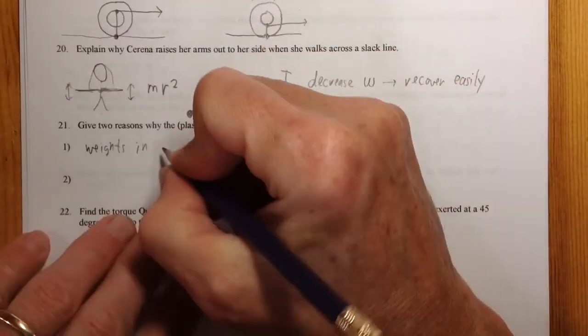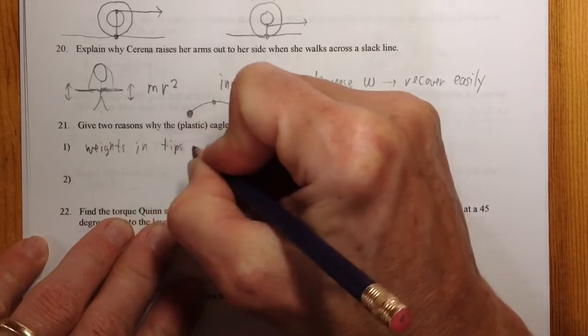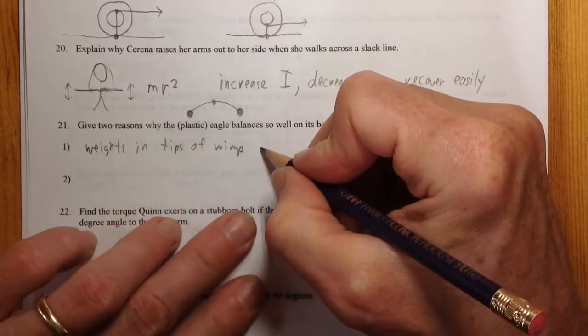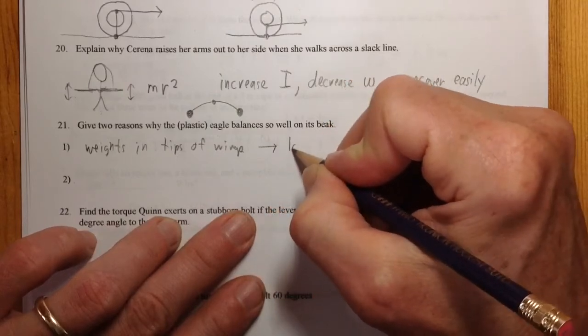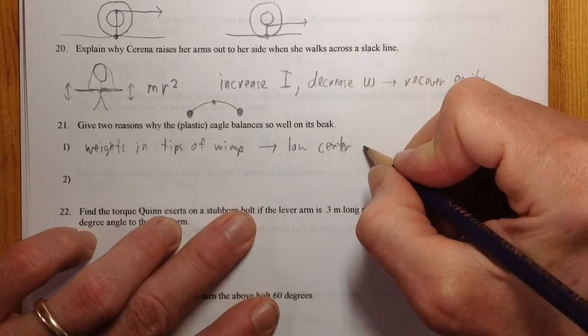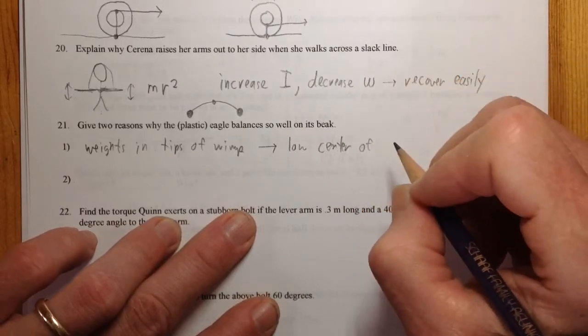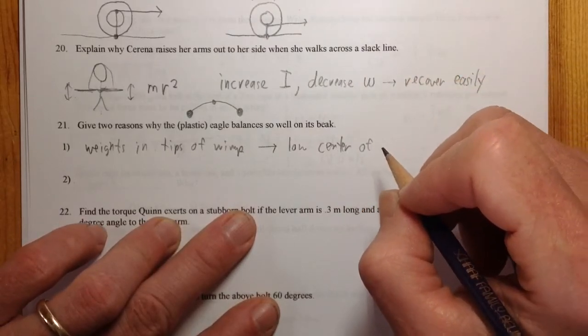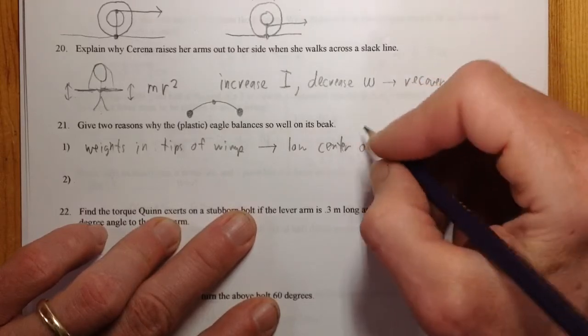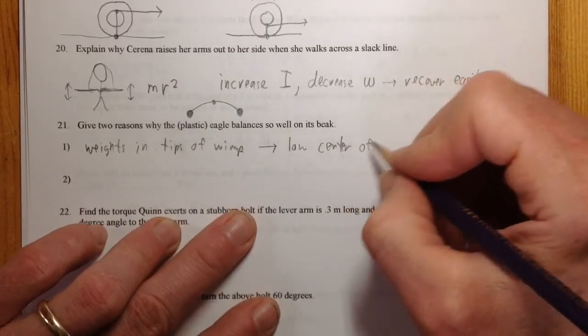So the weights in the tips of the wings are low, so they make it a low center of mass or center of gravity. Again, pretty much the same thing. The only time they're not the same thing is if gravity is changing rapidly, but on Earth, gravity doesn't change rapidly. It's pretty much 9.8 everywhere, so it's the same thing.